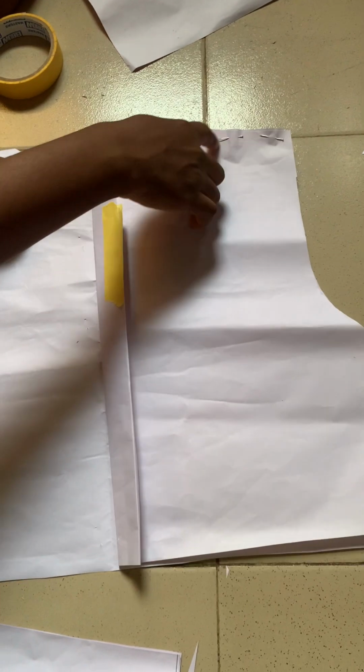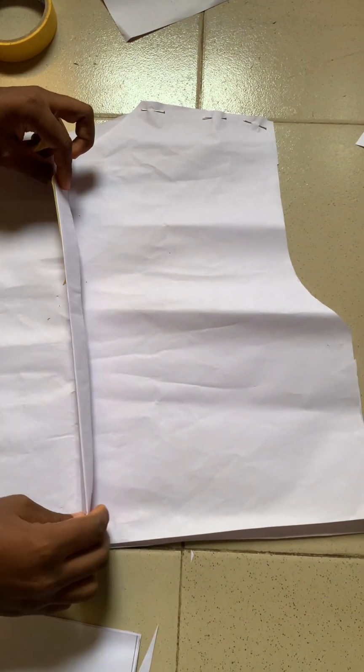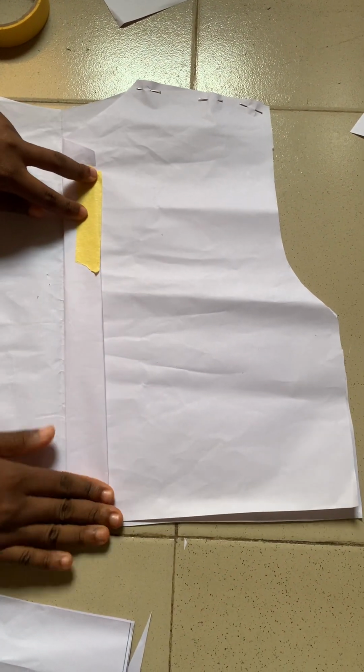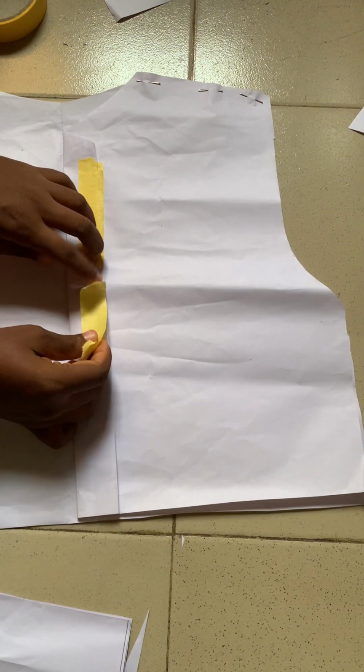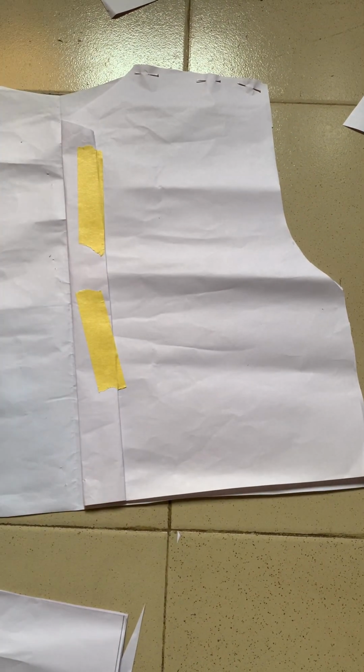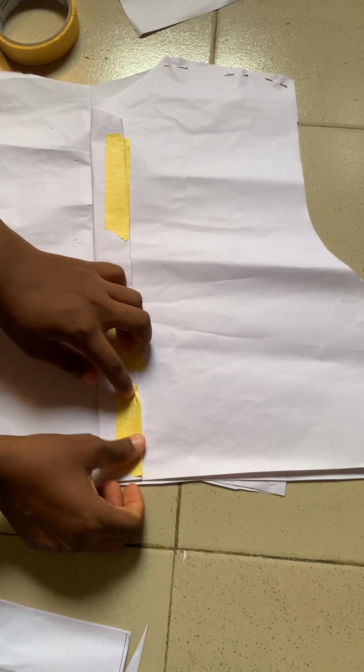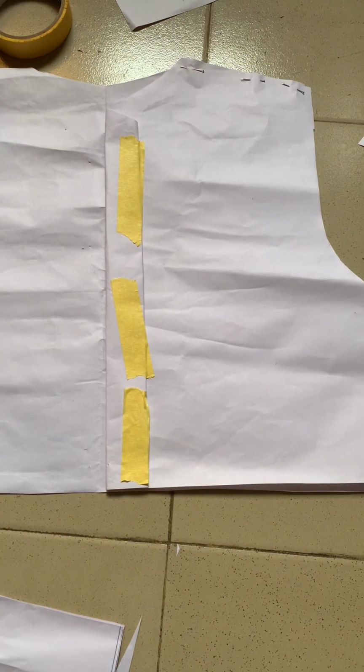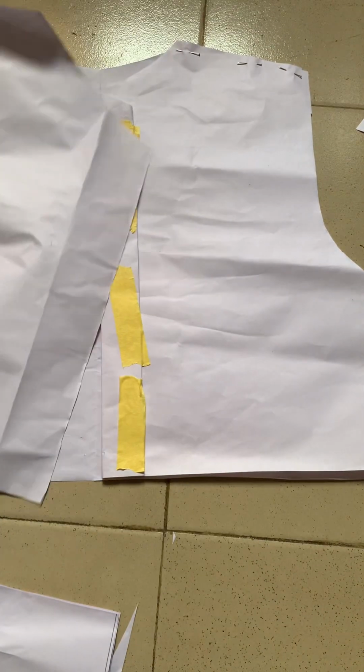So when you must have sewn your shoulder like this, you now fold your bottom hole. This is your bottom hole space. You fold it in like this. Let me use tape. Fold your bottom hole space this way. So at the end you have something like this. So bring this one too.